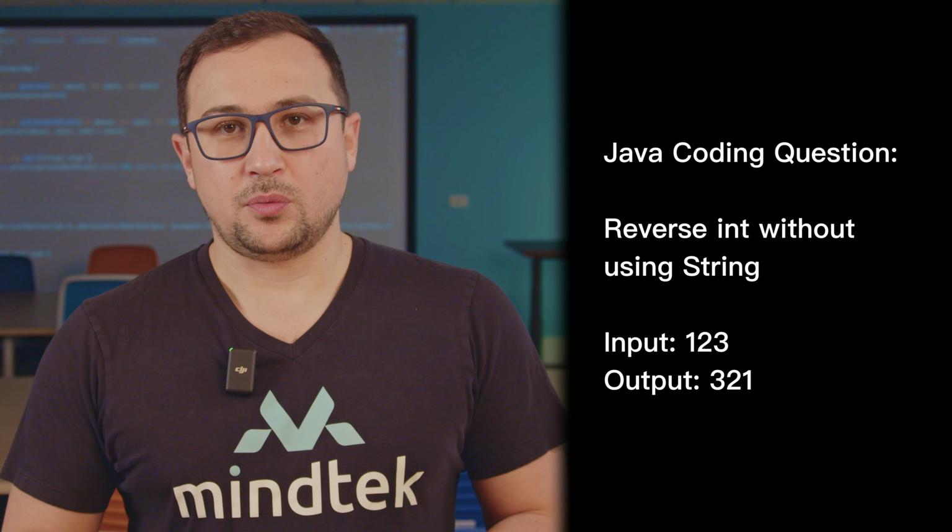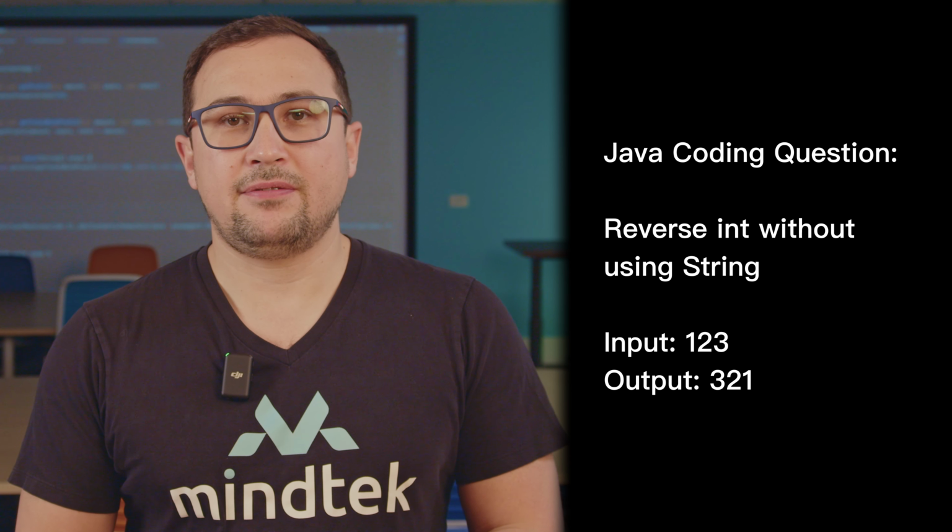Reverse a number without using the string. Let's say we have 1, 2, 3. We've got to reverse it backwards, saying 3, 2, 1, but without using the string. How will we do that?